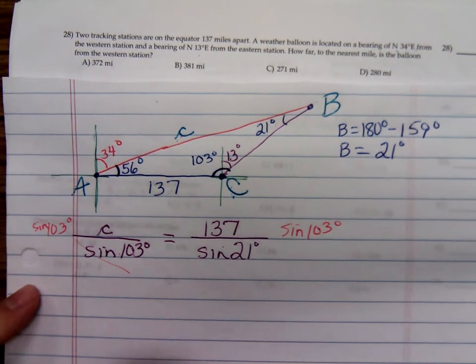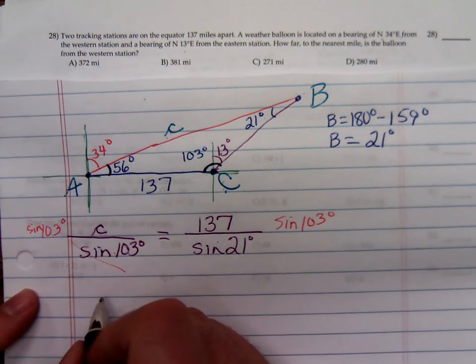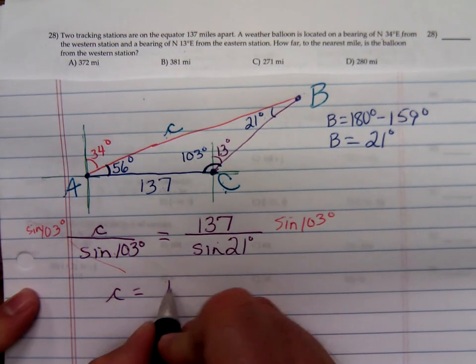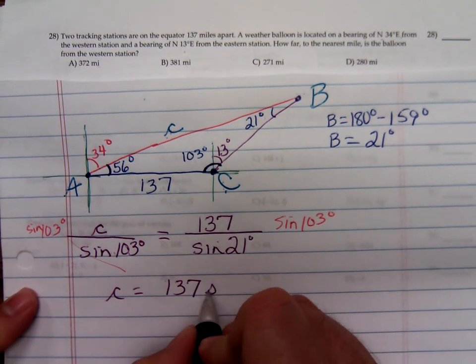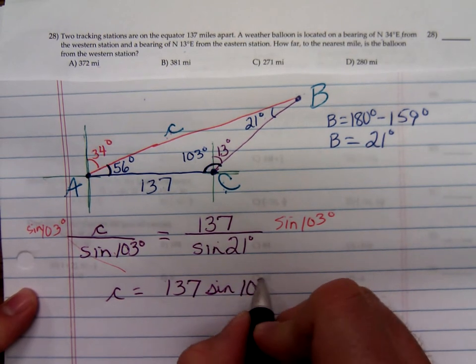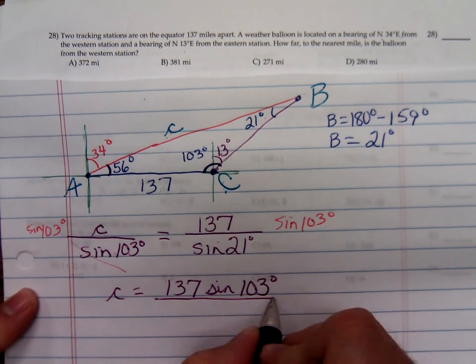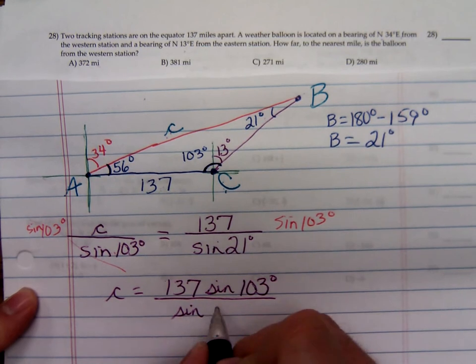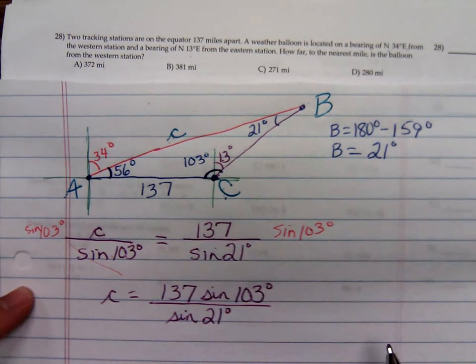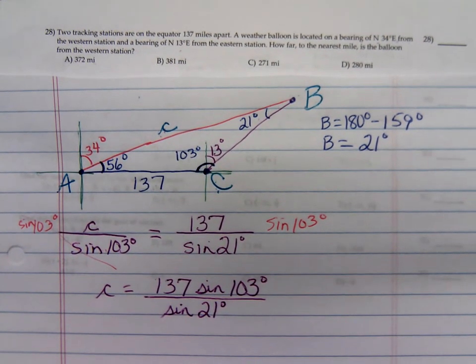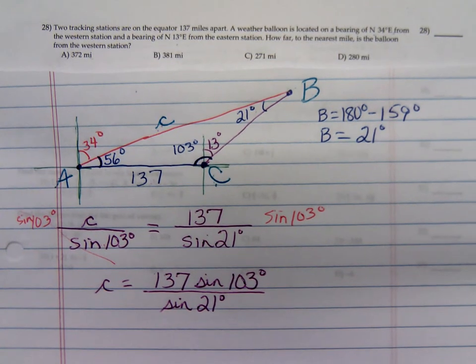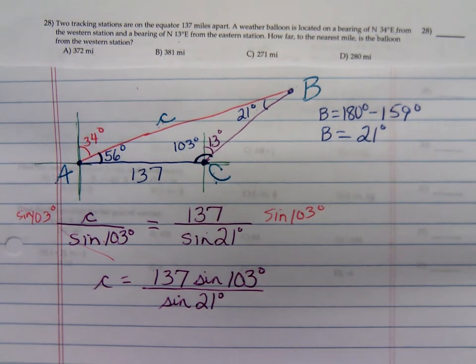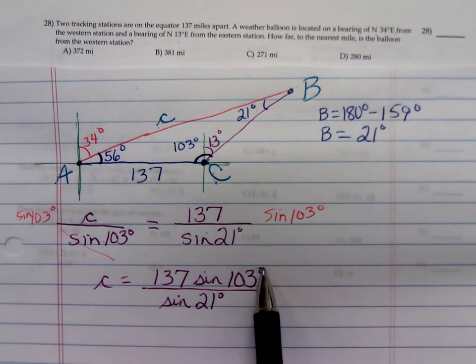So here's what I'm going to have to punch into my calculator. 137 sine 103 degrees all over sine 21 degrees. Watch the parentheses. Make sure you're closing them correctly when you punch those in. And you should have it in degree mode, so you don't need to be doing that little degree mark under angle.